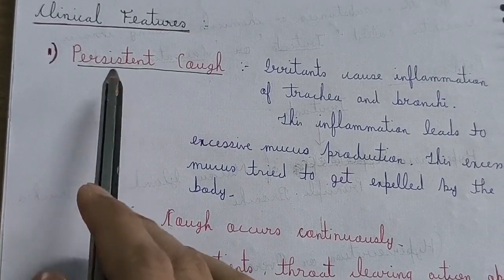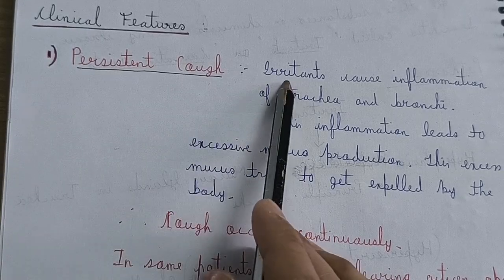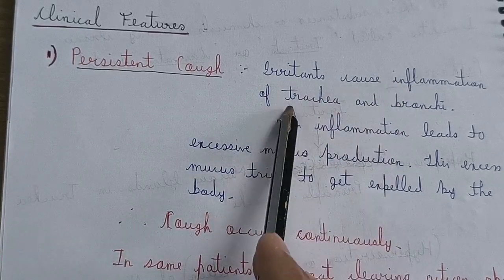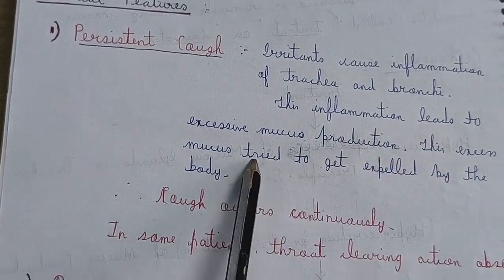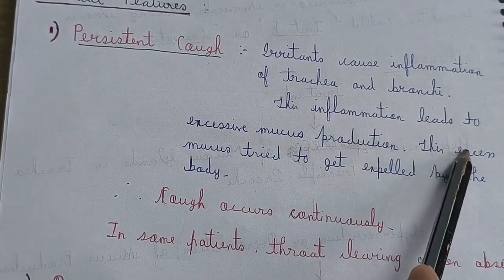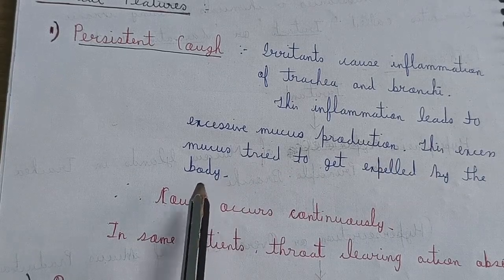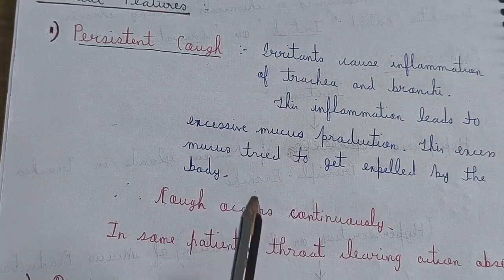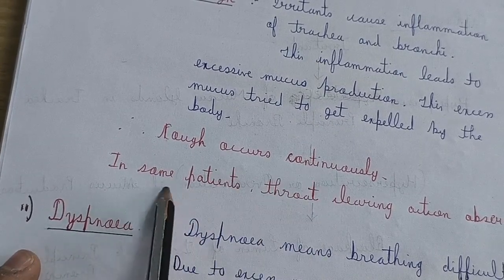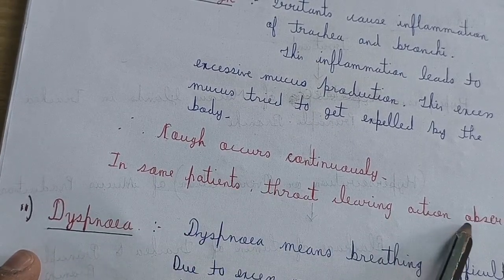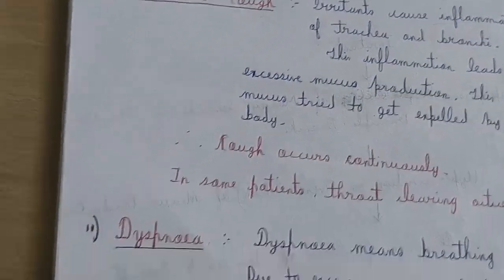So see what I have written, the explanation of the clinical features. The first one is the persistent cough. Here irritants cause inflammation of the trachea and bronchi, and this inflammation leads to excessive mucus production, and the body tries to expel this excess mucus. Due to this, cough occurs continuously, and in some patients throat clearing action is also observed. So this is the main reason for the persistent cough.